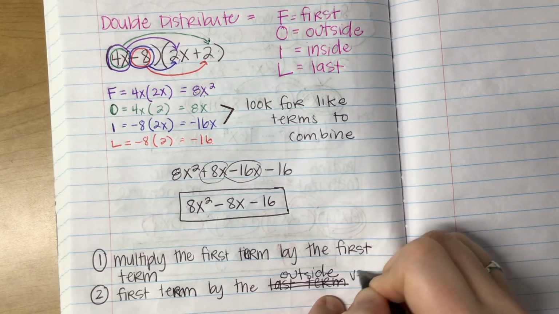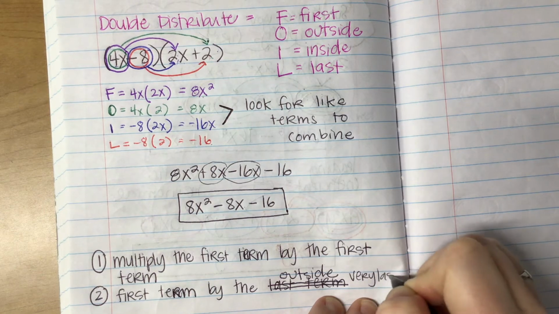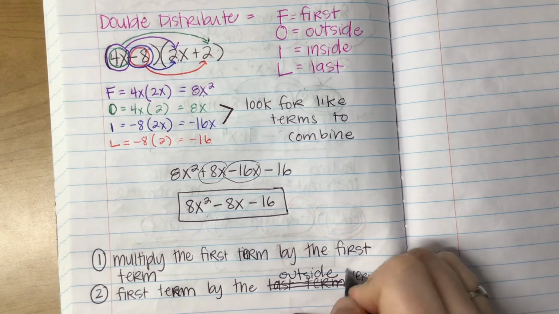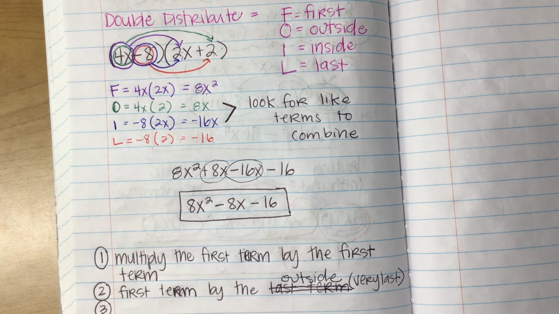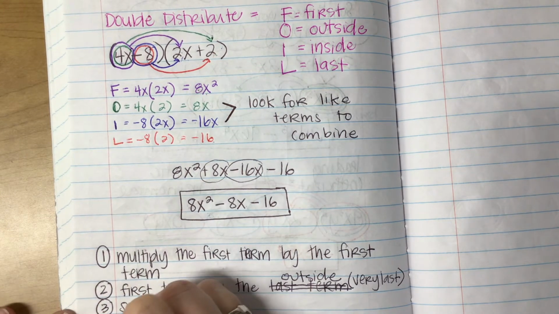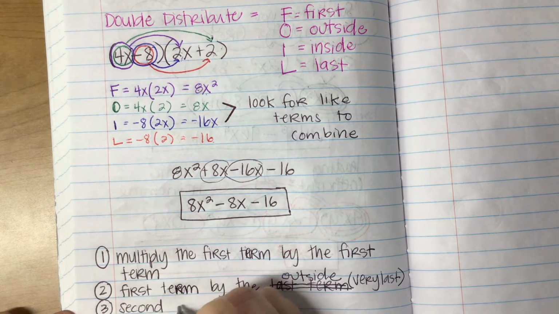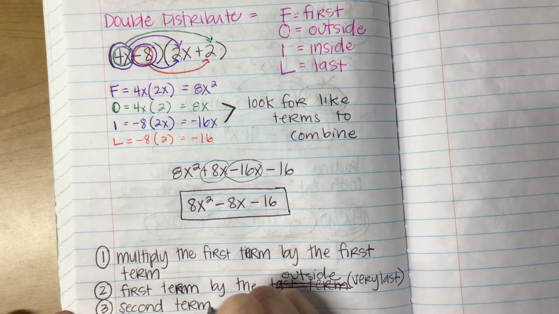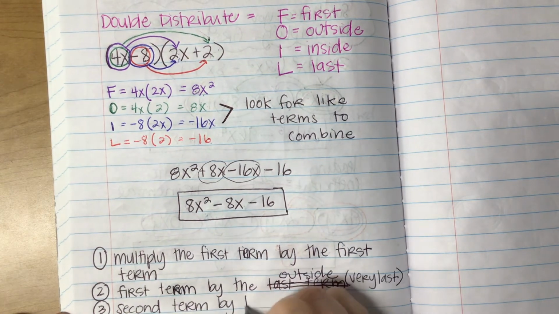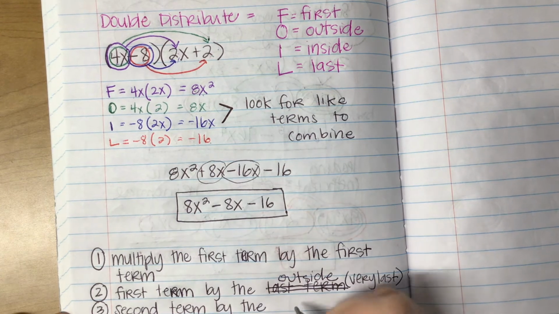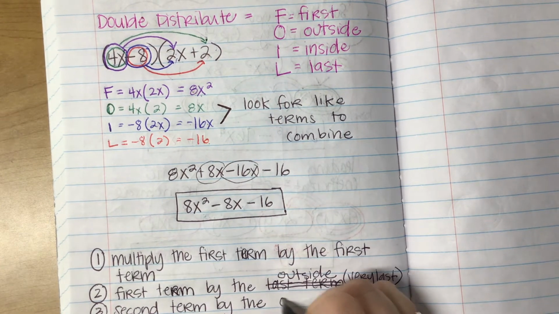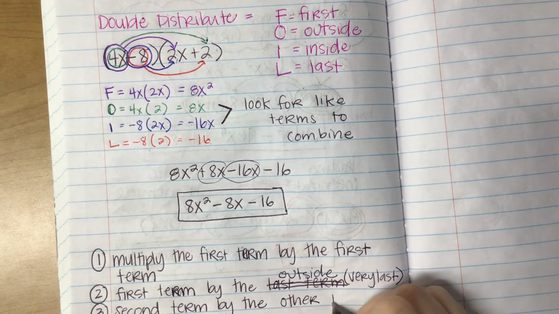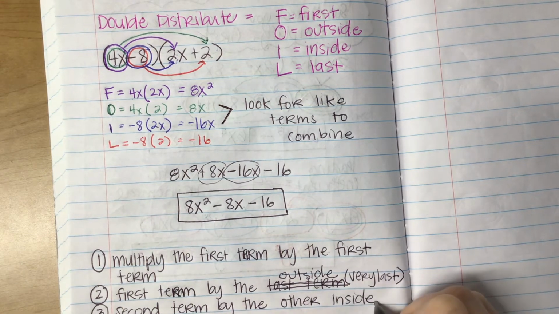We can put very last. Then I'm switching. I'm going to go to the second term by the other inside term.